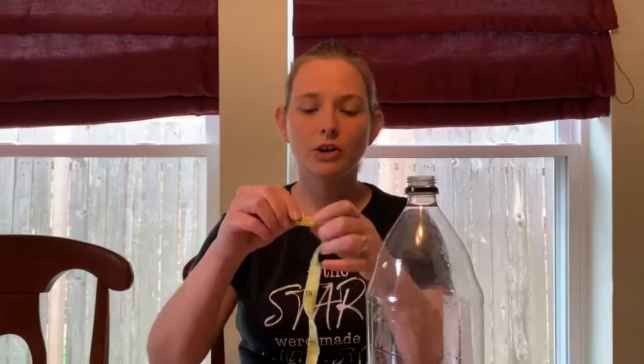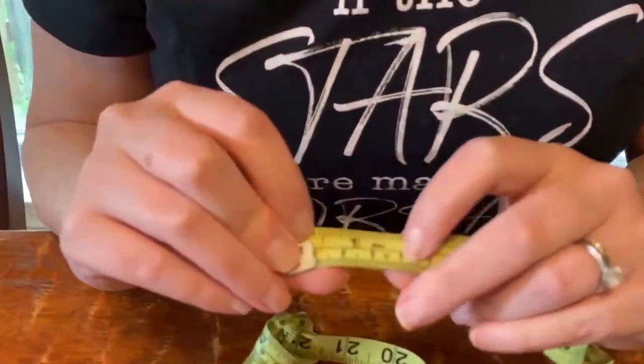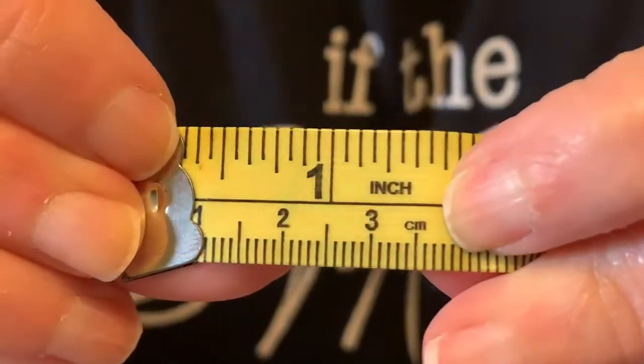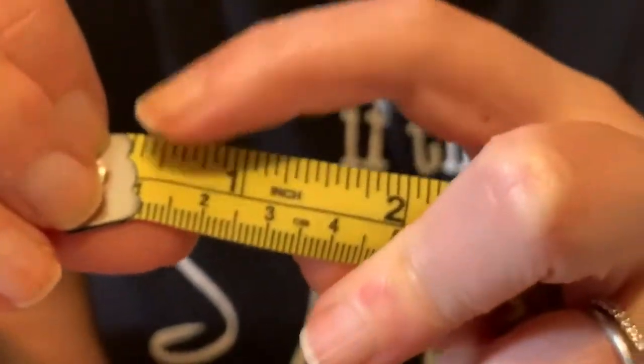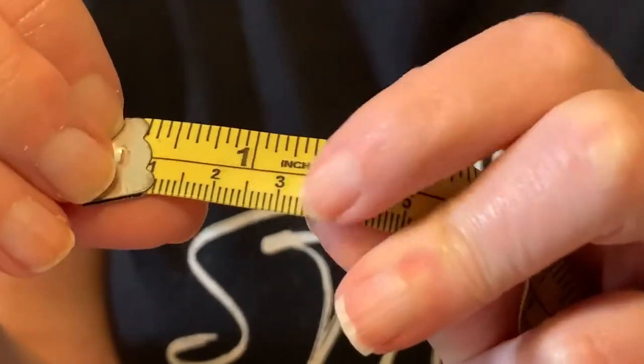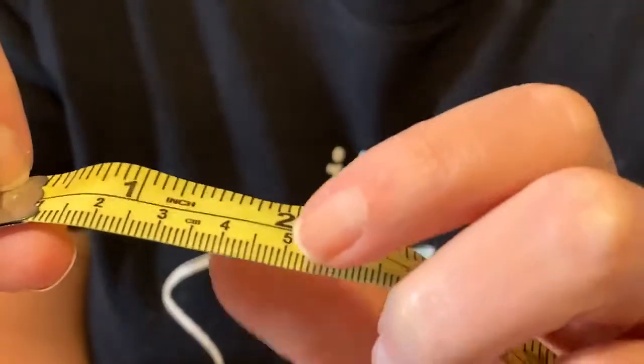We're going to use centimeters, and those are our smaller units right here, right? See the little cm? It's tiny. Can you see it on there, Mr. Cameraman? Yep. So these marks are tiny, right? The bigger ones are inches, the smaller ones are centimeters, and we use centimeters in science.